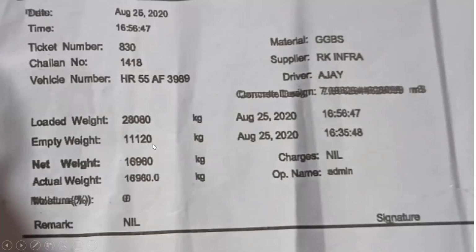What we want now is the weight of the concrete that arrived in this vehicle. The calculation becomes very simple. Loaded weight minus empty weight gives the weight of the concrete, that is 28,080 minus 11,120, which gives 16,960 kg. This is the weight of the concrete present inside the vehicle.